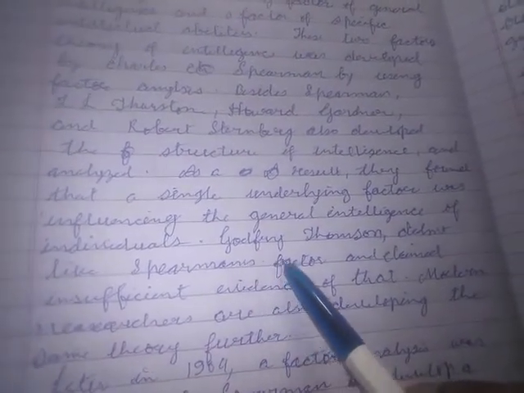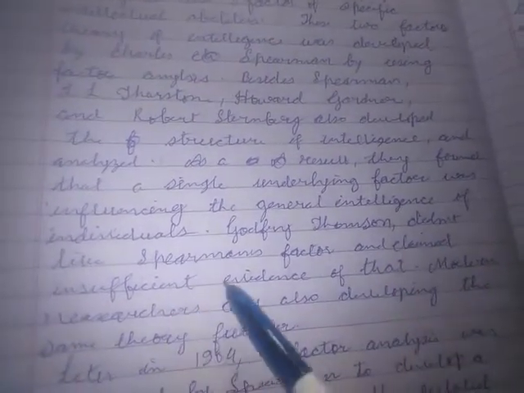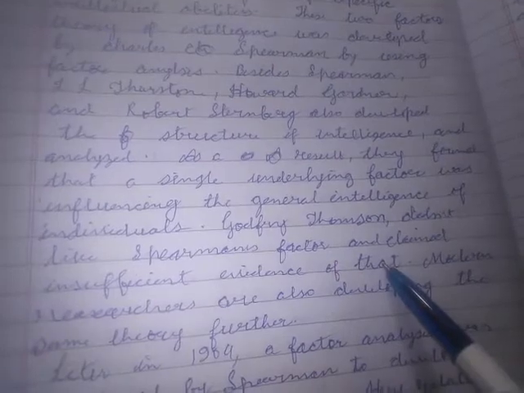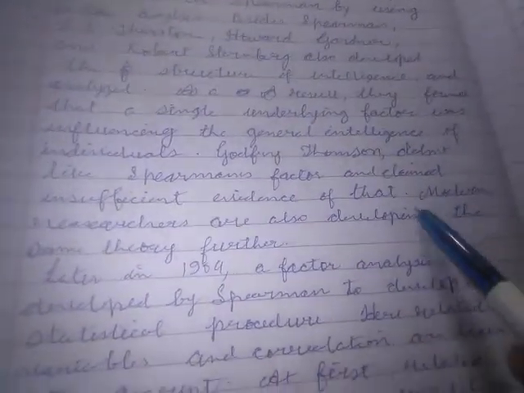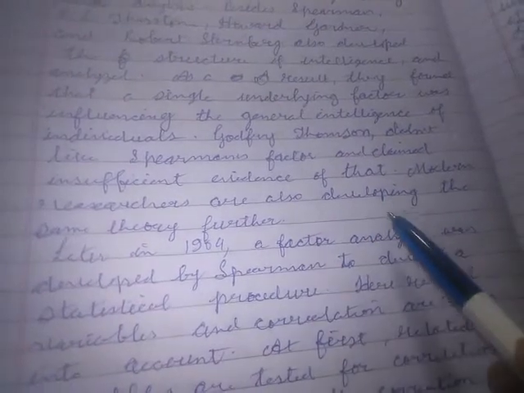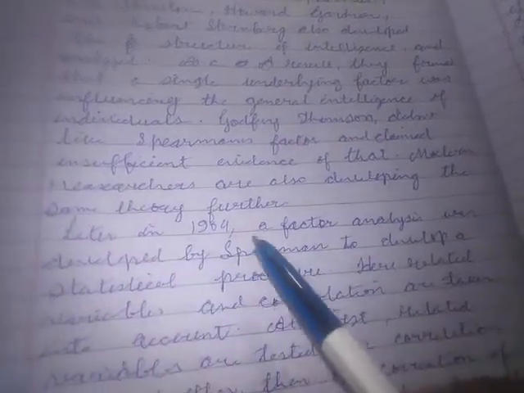Godfrey Thompson didn't like Spearman's factor and claimed insufficient evidence of that. Modern researchers are also developing the same theory further.